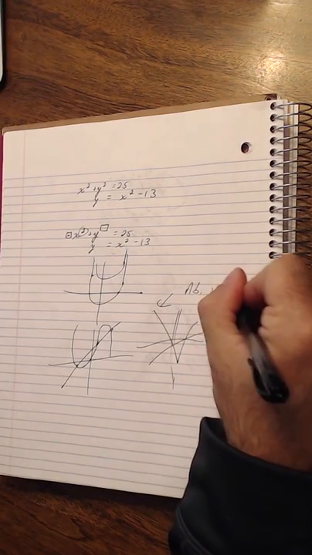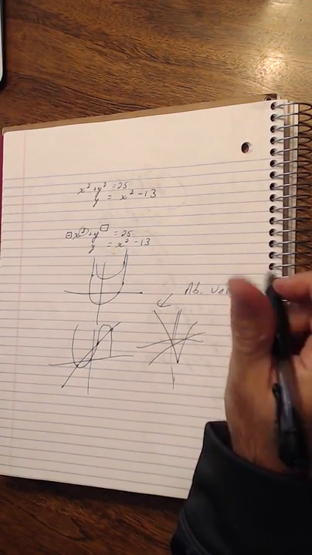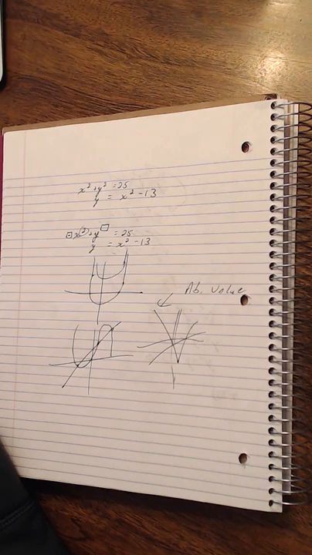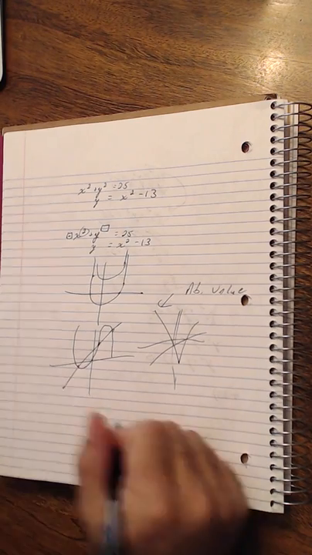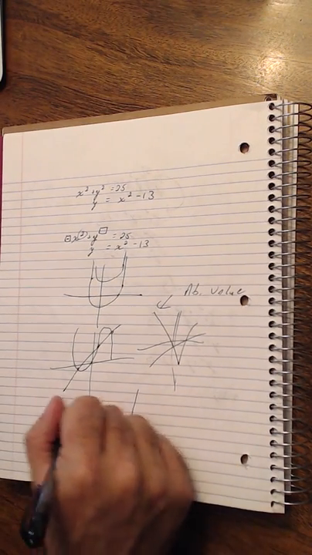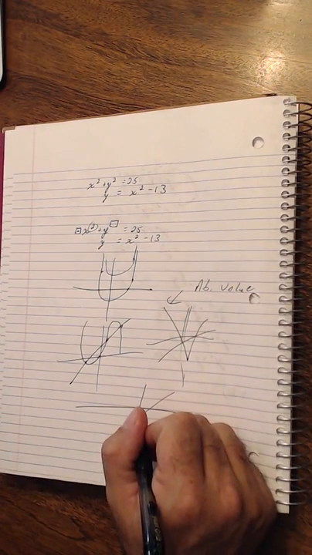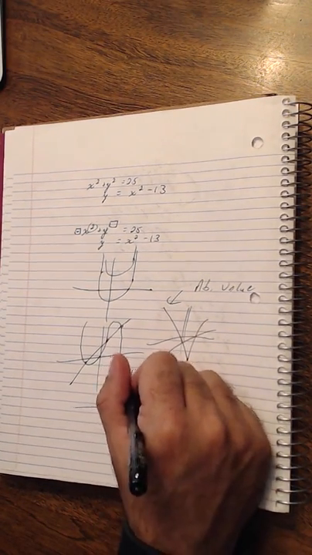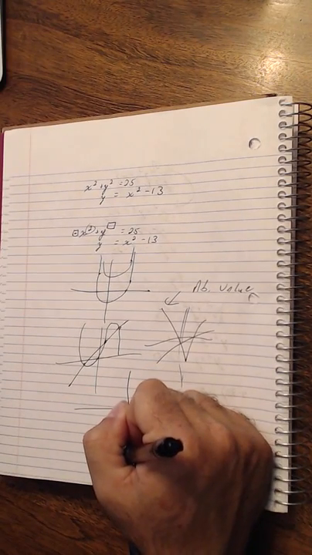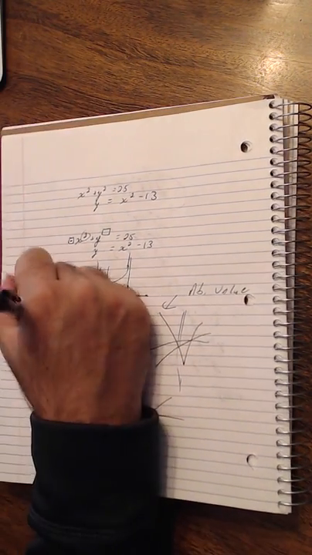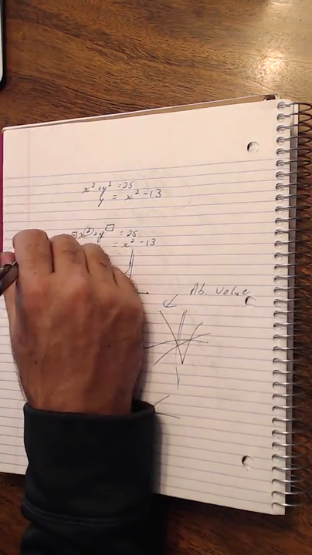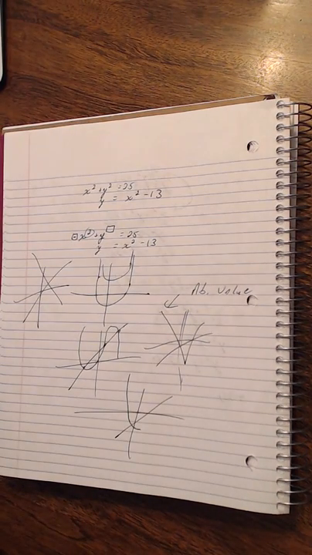The V is the absolute value. And then 1, how could you change it? A 1 may look something like a half parabola. I know I'm all over the paper here. Maybe 2 straight lines, all that kind of stuff.